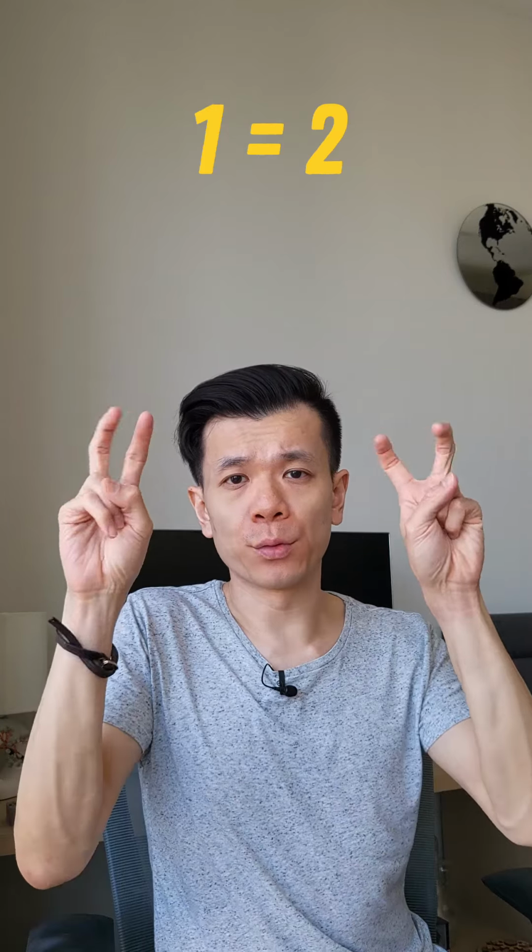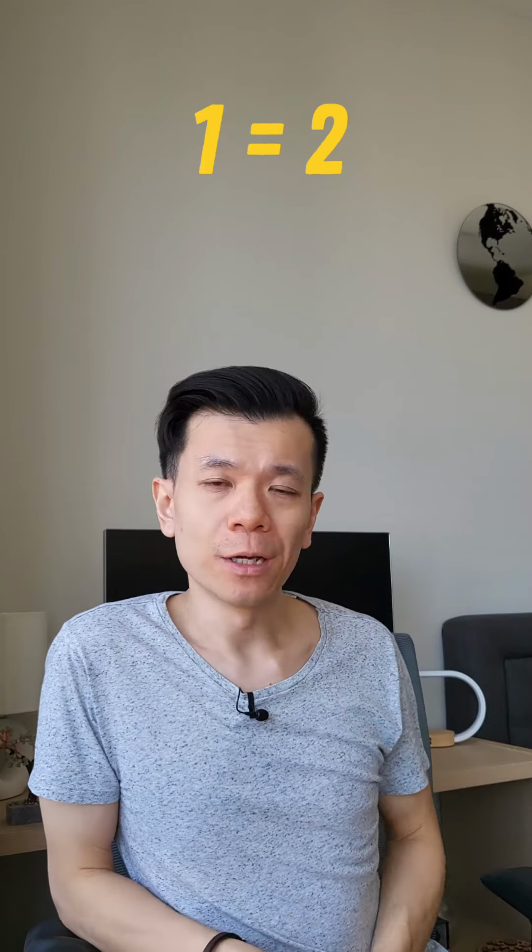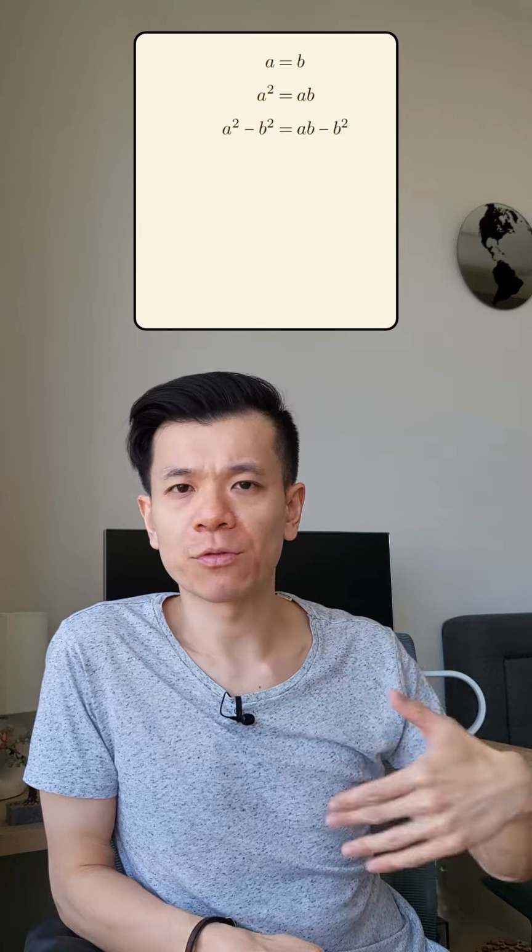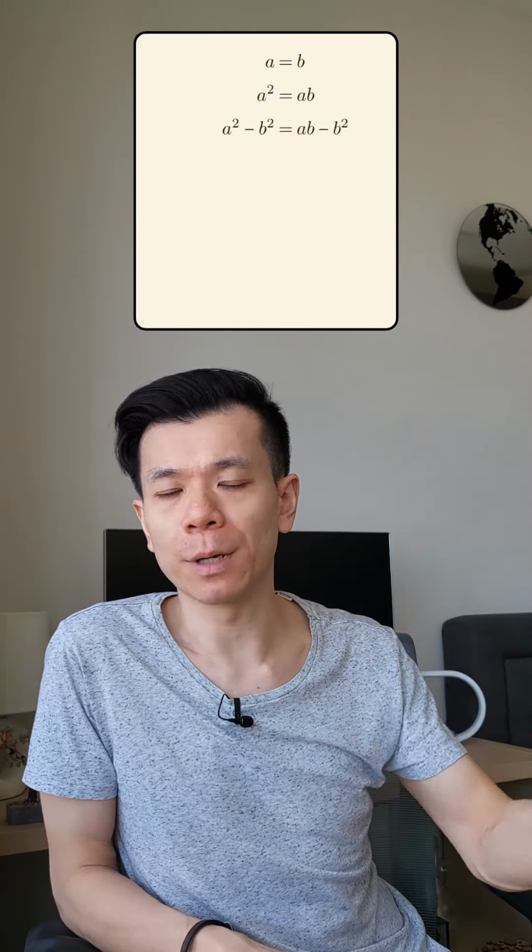Here's a classic proof for why 1 equals 2. We start with two variables a and b, and we'll assume that they're equal, so a equals b. Now let's multiply both sides by a to get a squared equals ab, and then let's subtract b squared on both sides to get a squared minus b squared equals ab minus b squared.